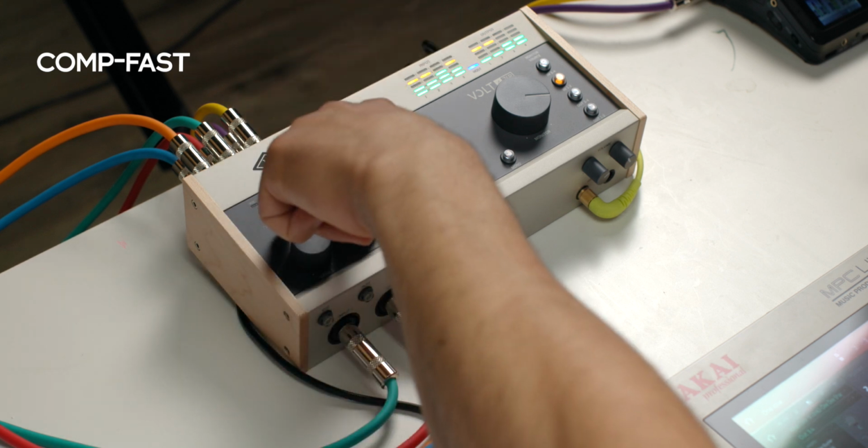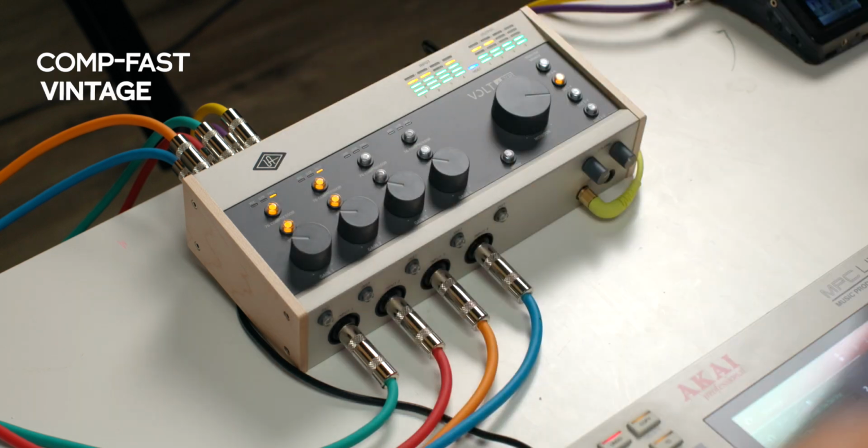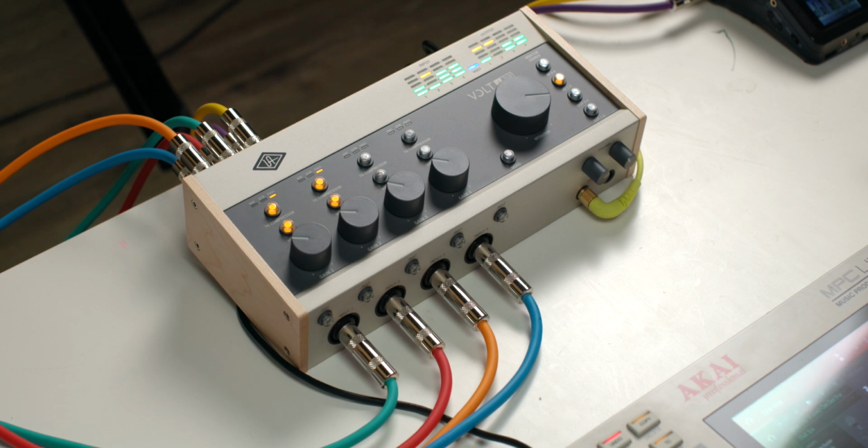If I want to engage this vintage mode, yeah, that smacks really, really nice. And I love how that sounds.